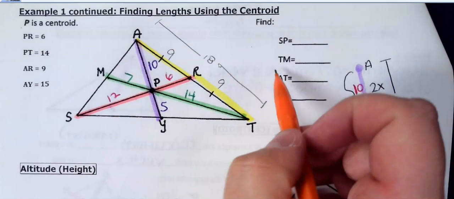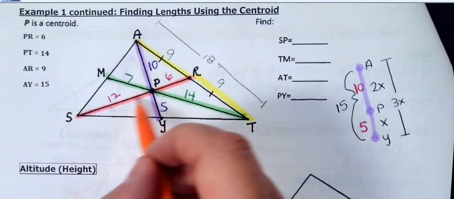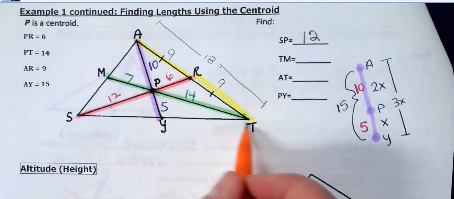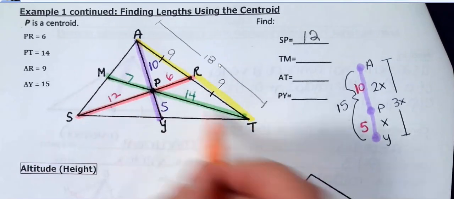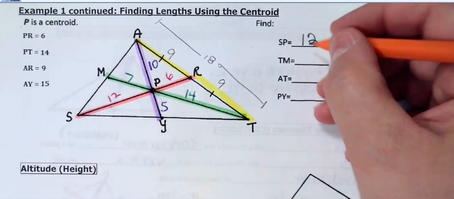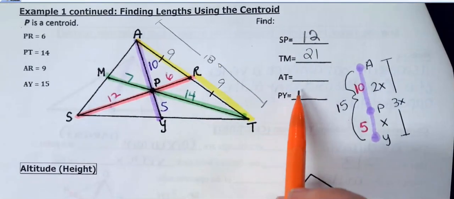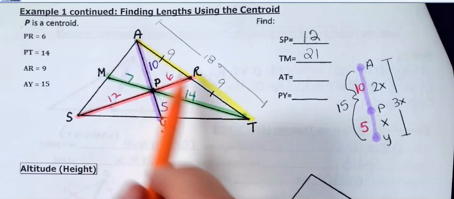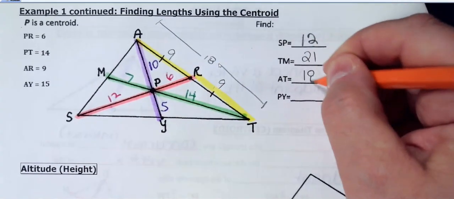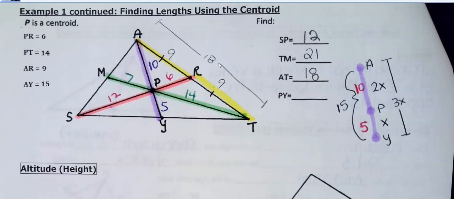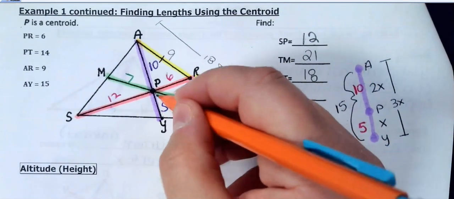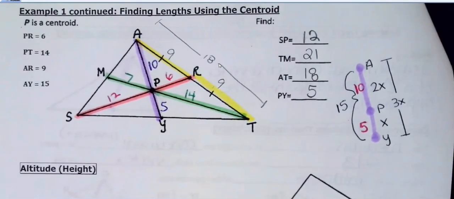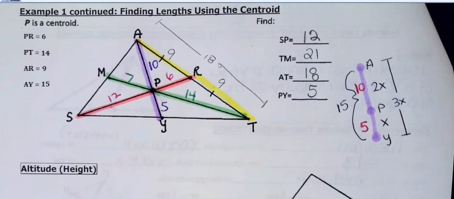And then I didn't actually even look at this, so let me actually answer the questions. I think we've labeled everything here. S to P, that was what we labeled with the 12. T to M, on my paper I colored it in green, that's that whole median. We'd have to add 7 and 14, so that would be 21. A to T, that's not a median, this is a side in the triangle. A to T was 9 and 9, so that was 18 where I put that. And P to Y is this little piece right here that we just found out was 5. So those are the actual answers to the question. But we can label almost every segment in that diagram from the information they gave us.